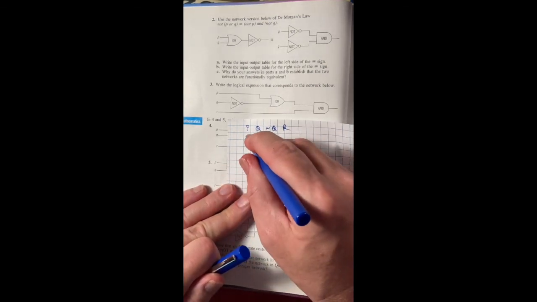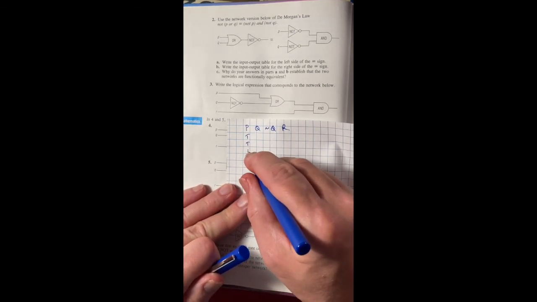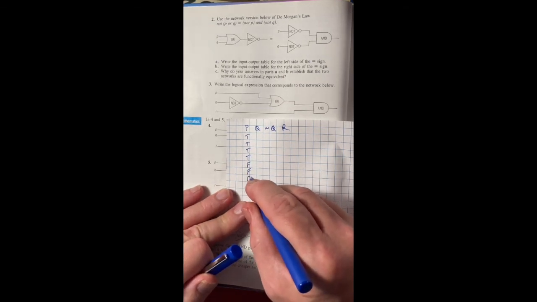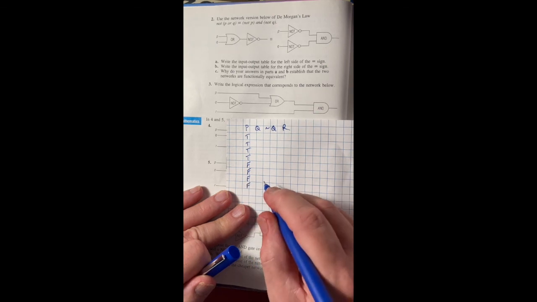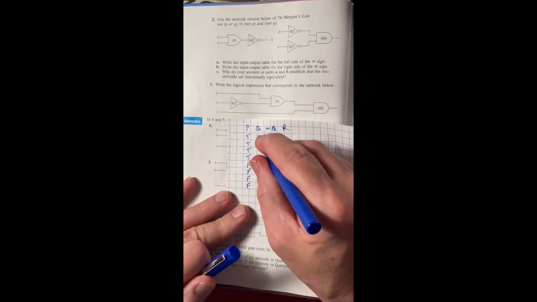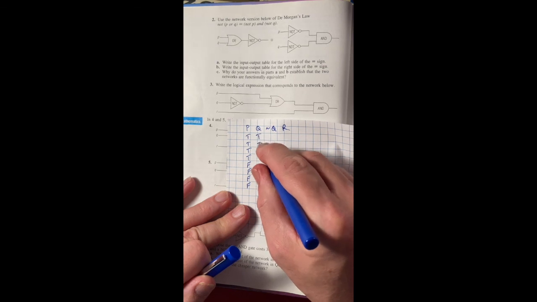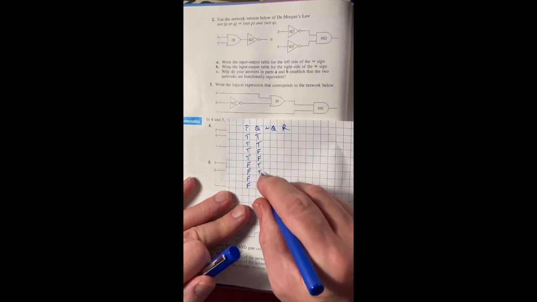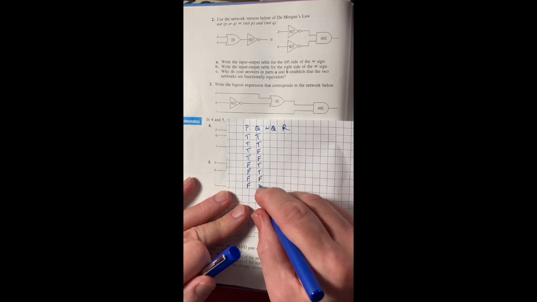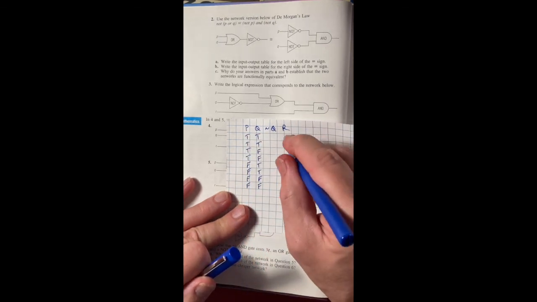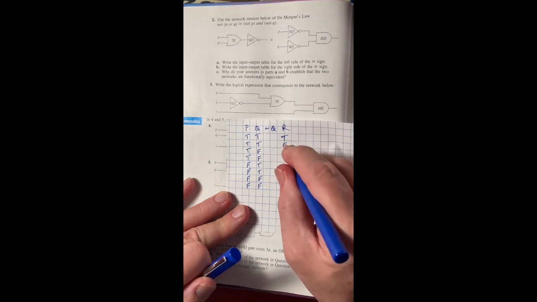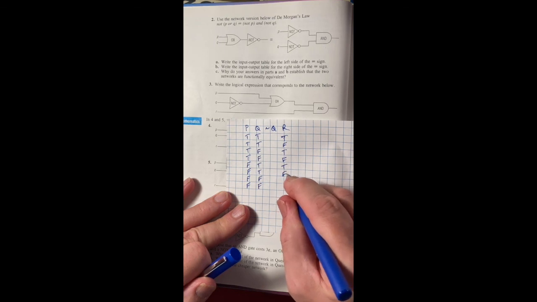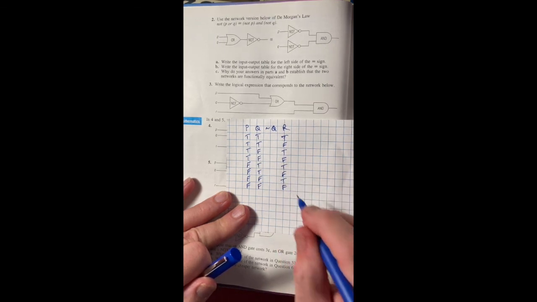So P is going to be true, true, true, true, false, false, false, false. Q is going to be true, true, false, false, true, true, false, false. Let's just do R here, which is true, false, true, false, true, false, true, false.